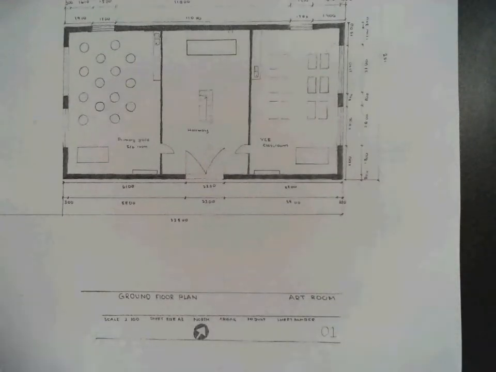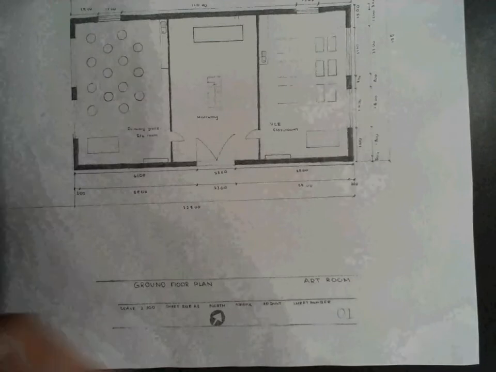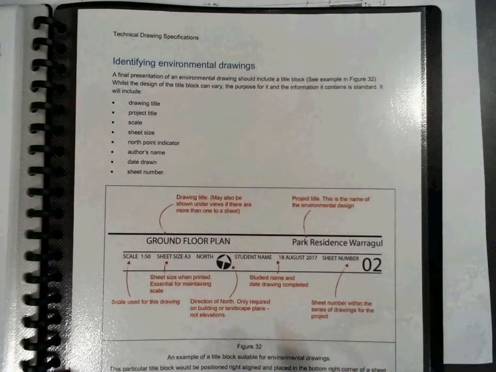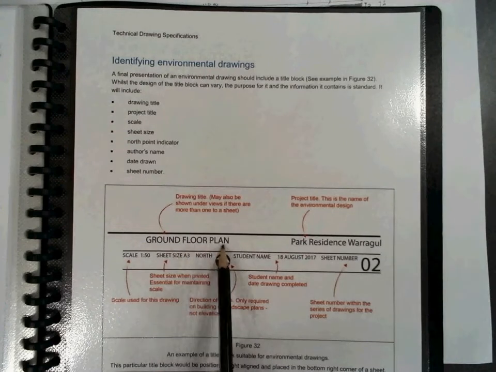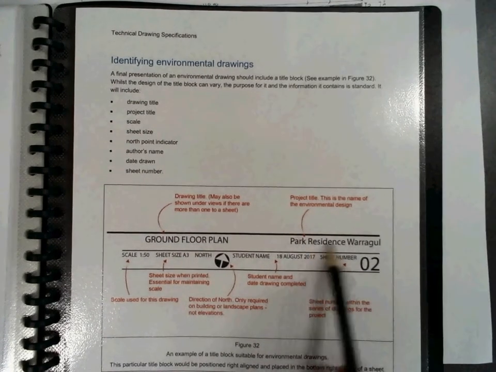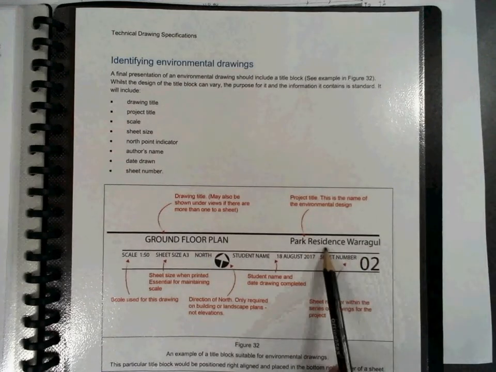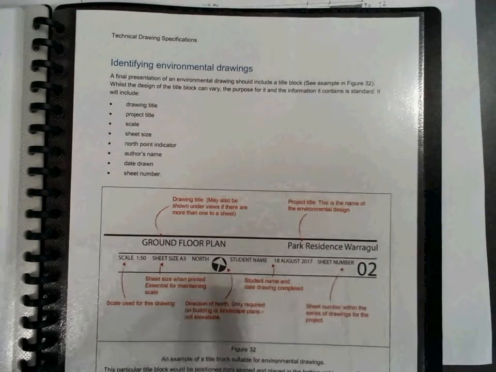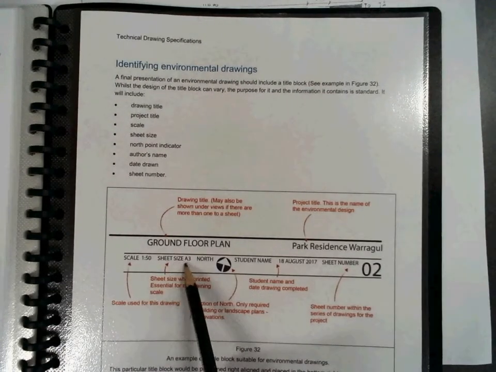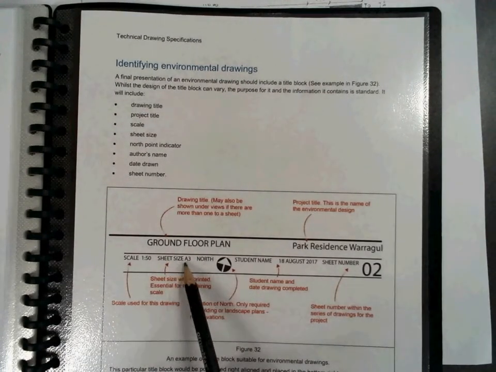So again, in the technical drawing specifications, there is this here. You can see the drawing title, it says ground floor. Then it's the project title, so Park Resident Warrigal. There's scale, sheet size, so we will always be working with a sheet size of A3.